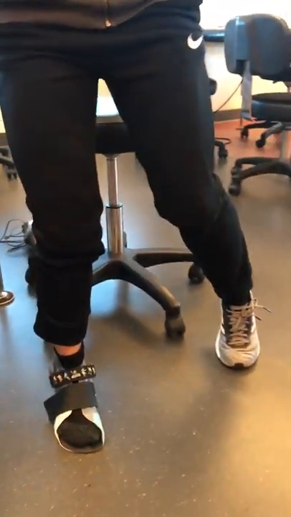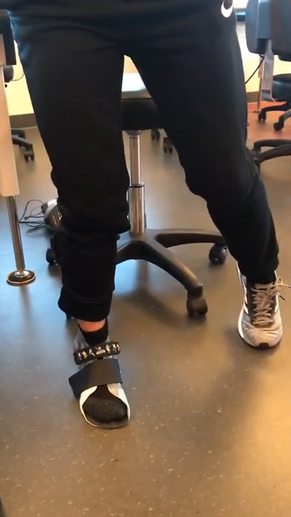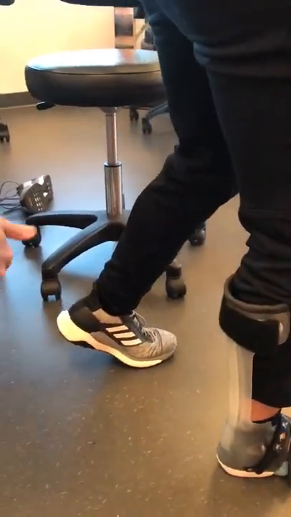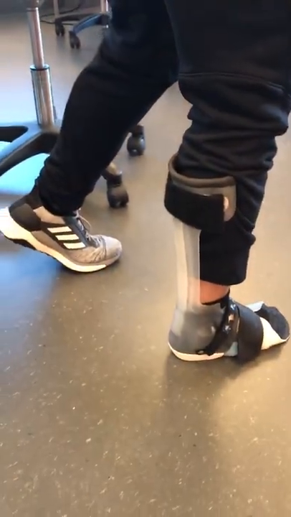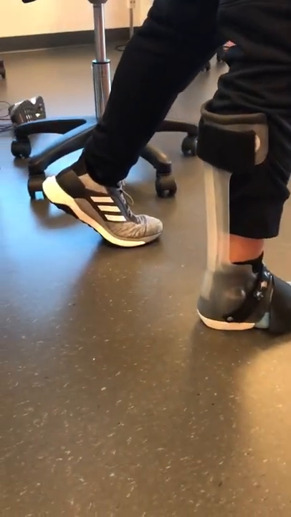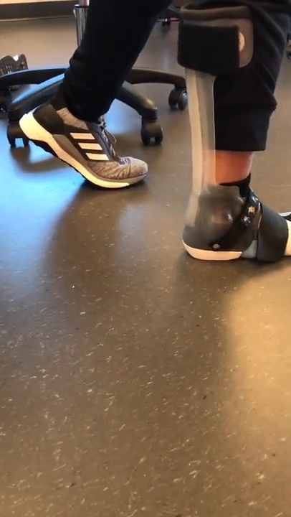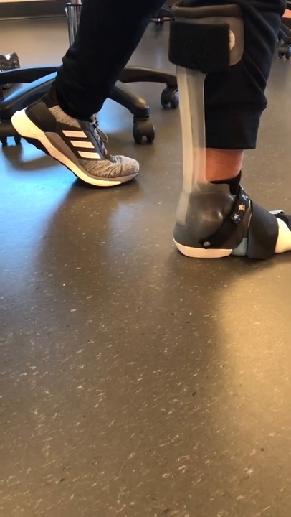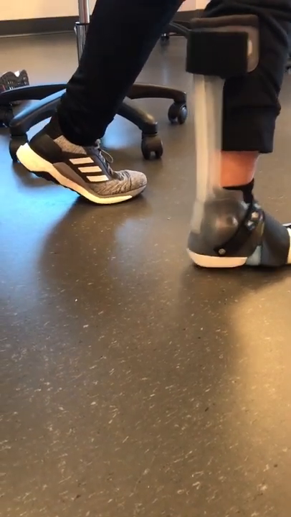So patient, please stand up. So like I said, there are many types of AFOs, such as the solid AFO, but there's also hinged AFOs. These orthoses increase stride length, stability, reduce cadence, spasticity, and decrease excessive ankle plantar flexion, which will also help with balance. So go ahead and start walking.